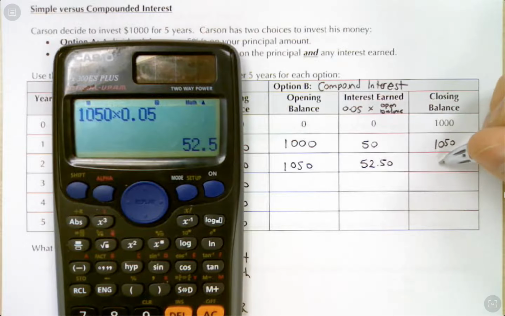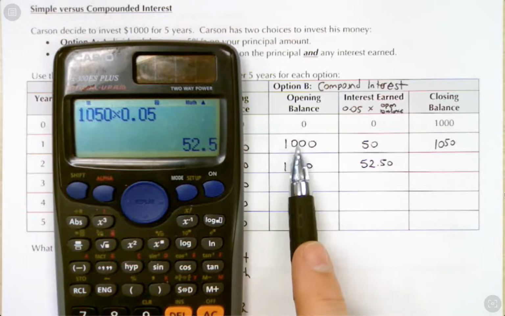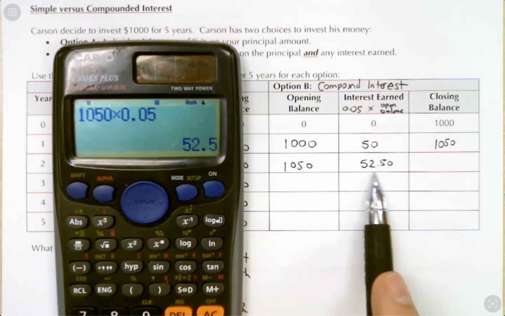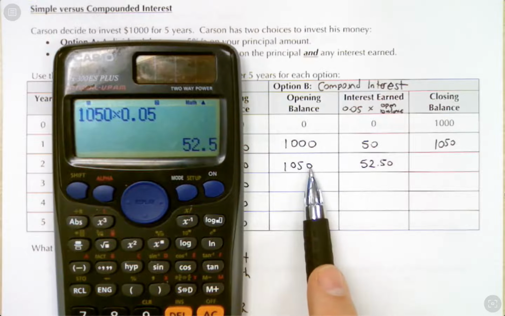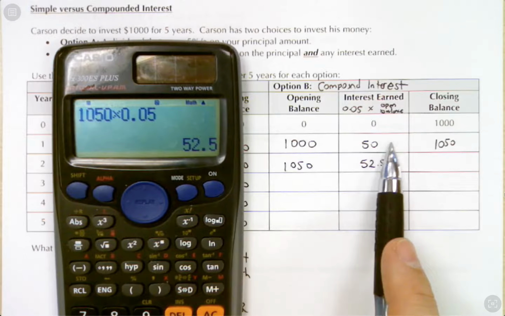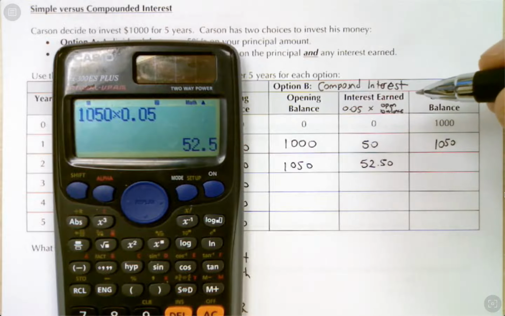Now, why is the number different? Well, the number is different because $50 is the interest on $1,000, and the extra $2.50 is interest on the $50. So it's interest on last year's interest. Boy, is that interesting. My first of many interest jokes.